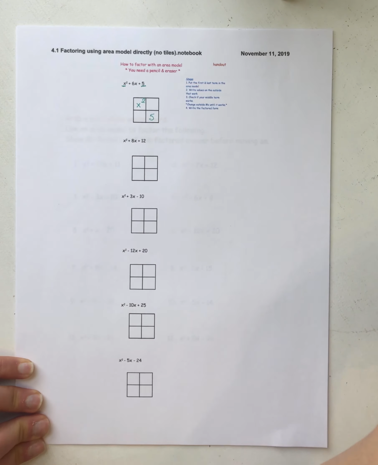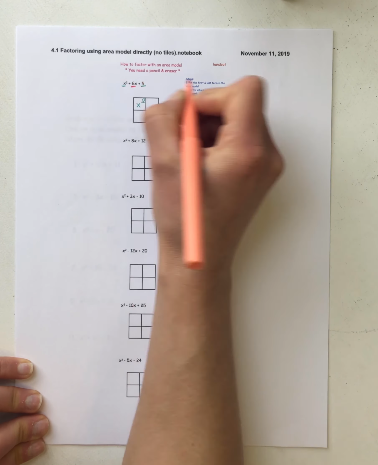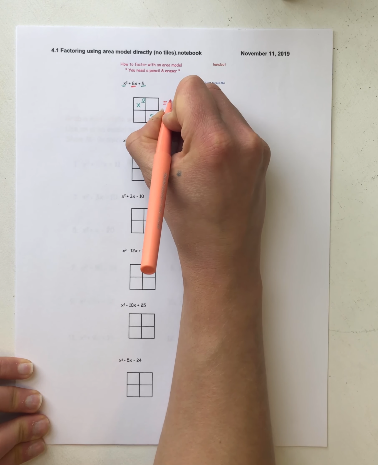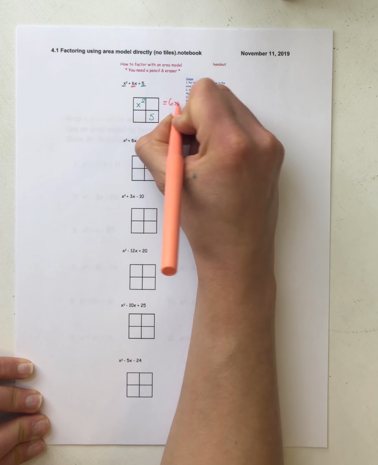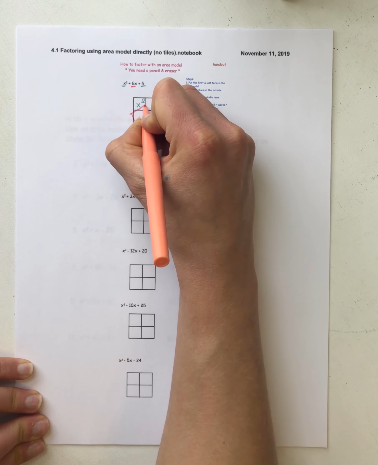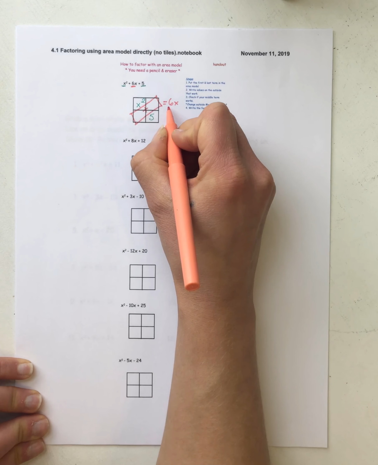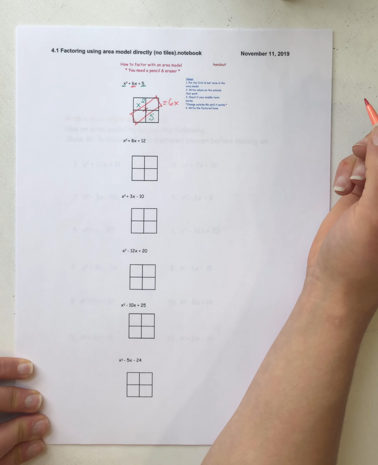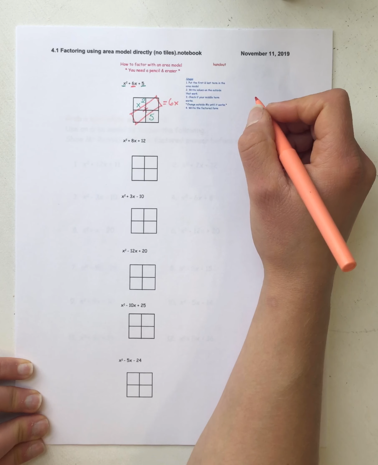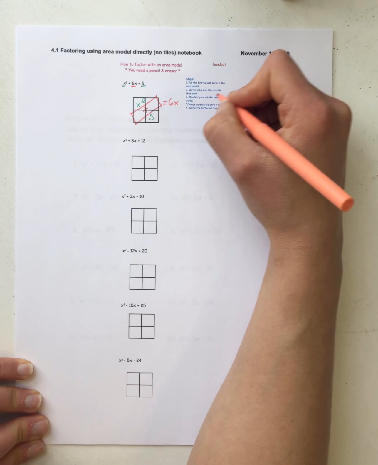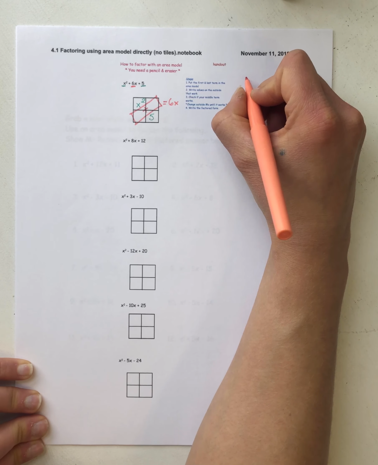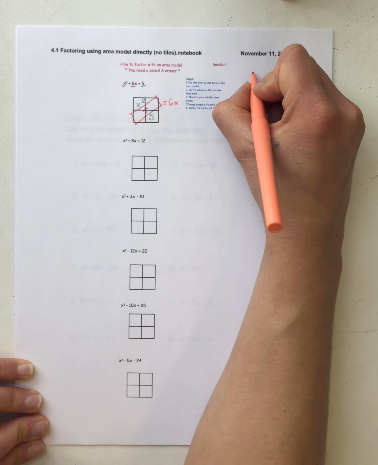And then we know that this number goes out on the right side here, because these two added together are going to give me 6, right? So we can do the addition way. So what two things added together are going to give me 6?